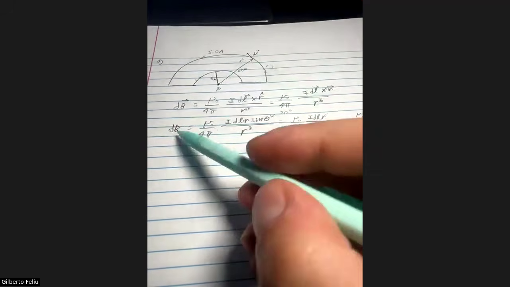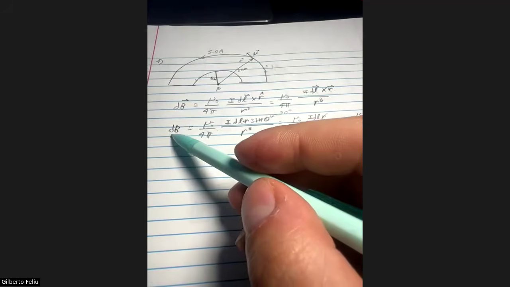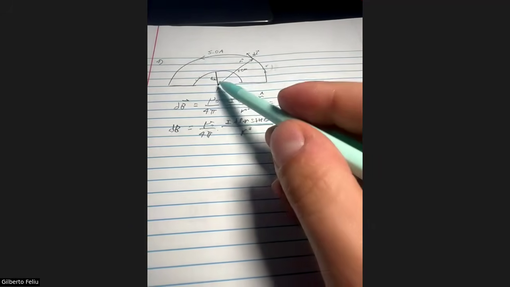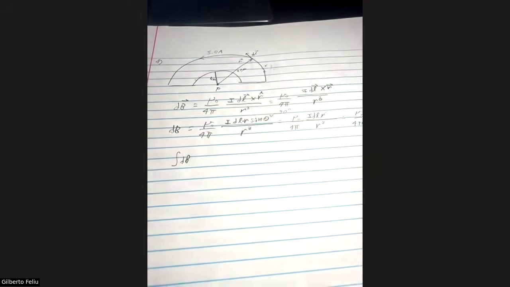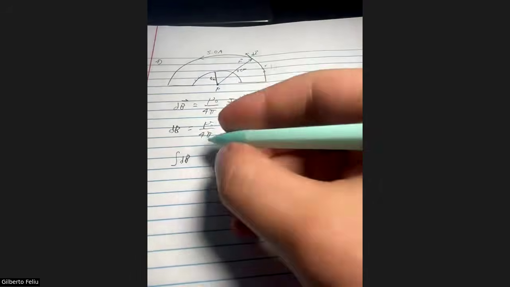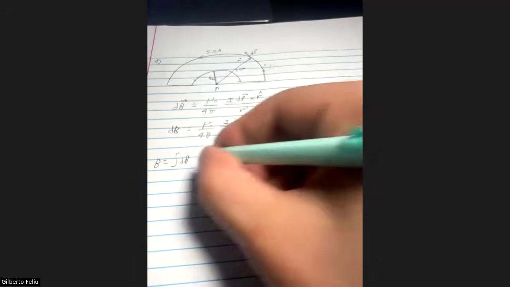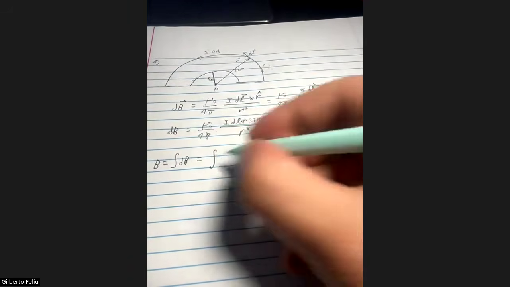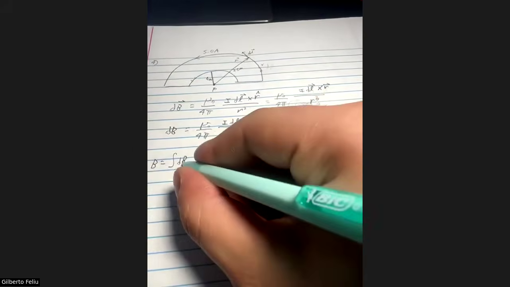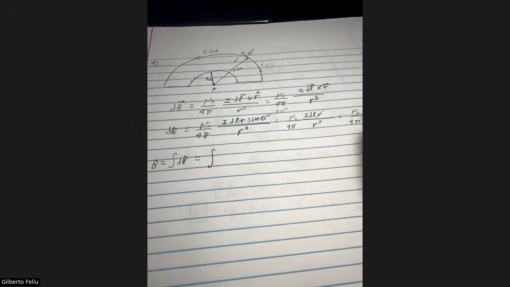Now we only have an increment of the magnetic field strength at this point. If we add up a bunch of increments, we get the total magnetic field at this point. In which case, we can express the magnetic field strength as the following integral. We have dB, so we just put everything within the integral.